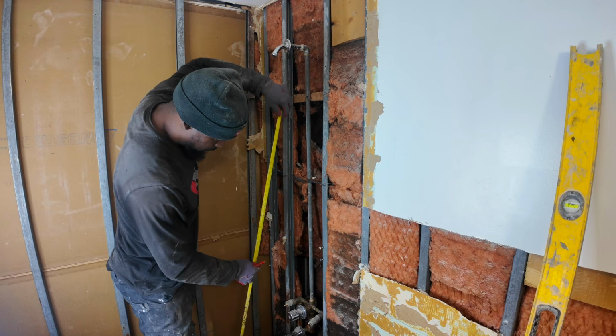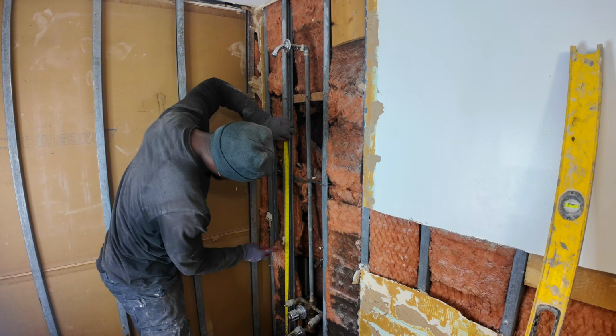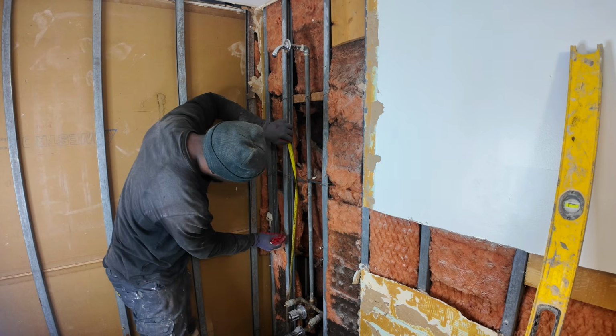The height for your shower valve from the floor is usually 38 to 48 inches, about 38.